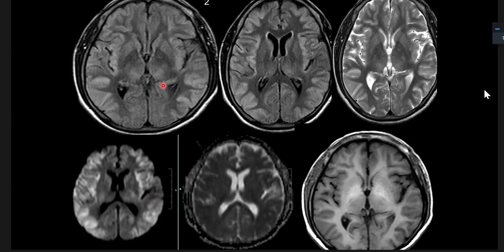So basically, cortical swelling indicates this could be a hypoglycemic insult, metabolic insult, or hypoxic ischemic insult. When there is involvement of cortex and deep gray matter, we think in terms of hypoxic insult, hypoglycemic insult, or a metabolic insult.